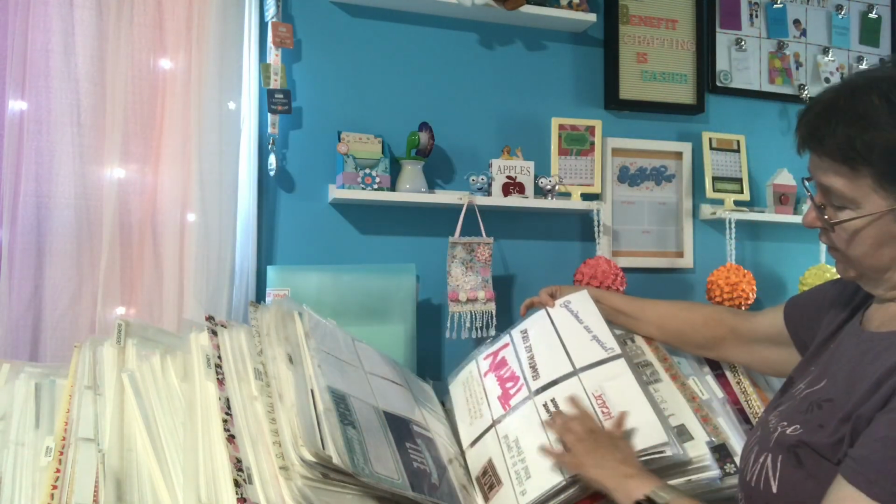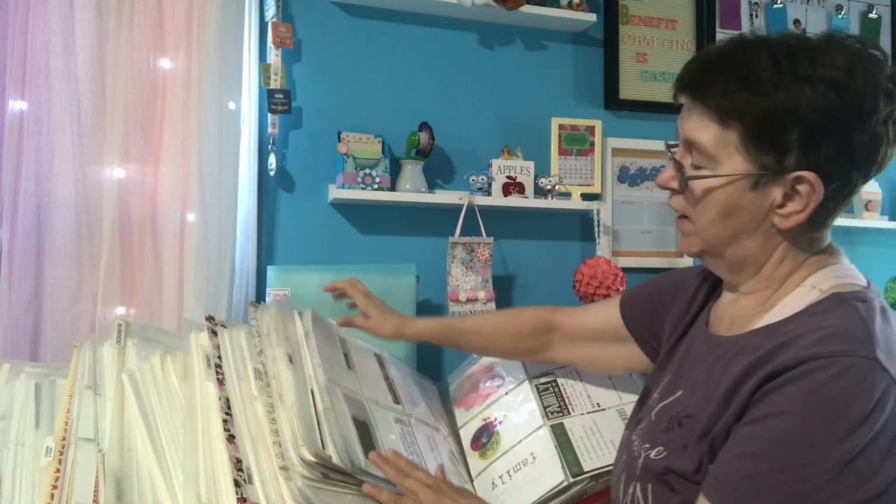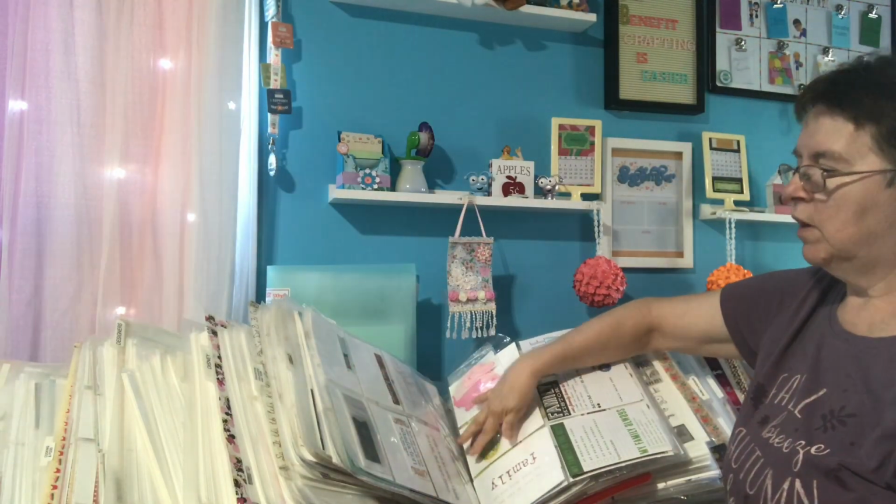That way I can put stuff on both sides. There's stuff on this side of the page, and there's stuff on the back side of the page, but I can see all of it just as easily as the rest.